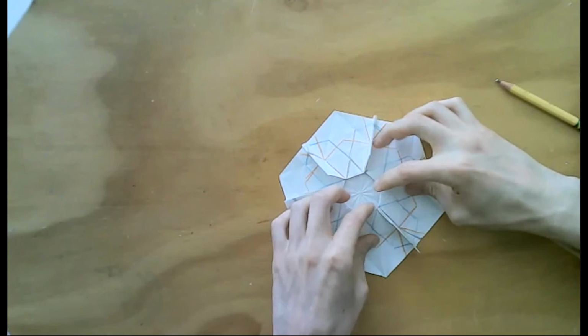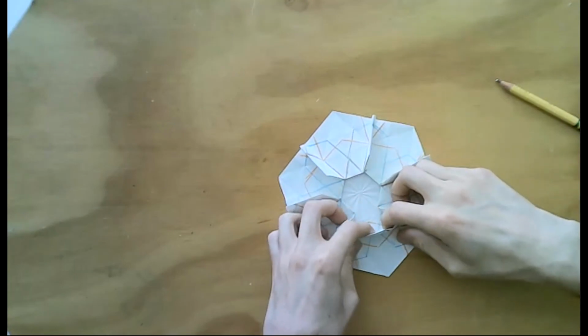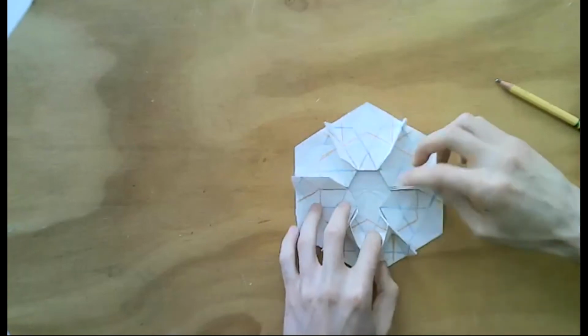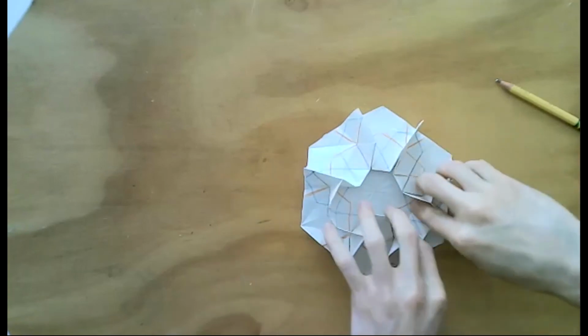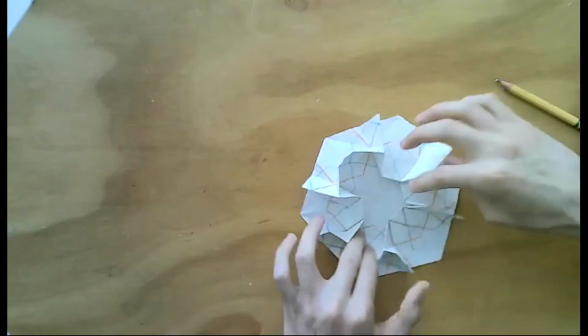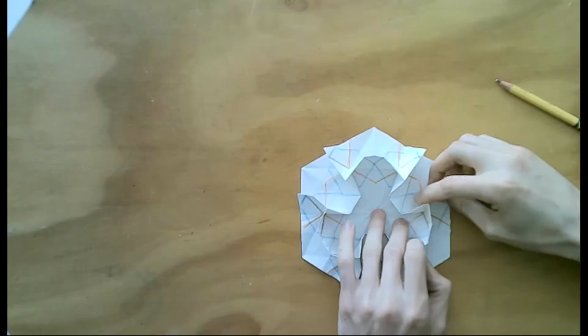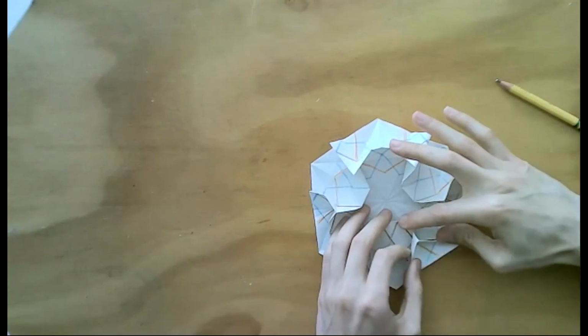Now here we get to make a choice. We choose 3 of them. So it goes 1, 2. I choose 1 yes and 1 no, kind of like this. And this is one of the more classic things in origami where we actually pull on these.